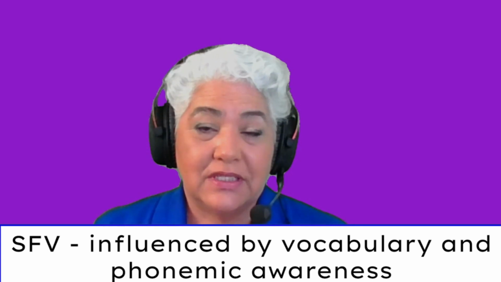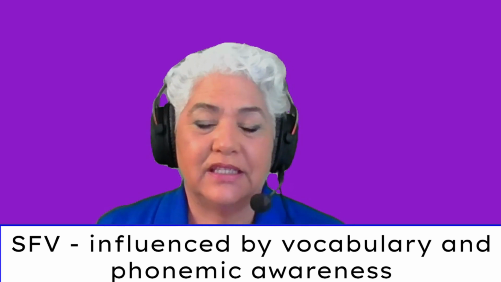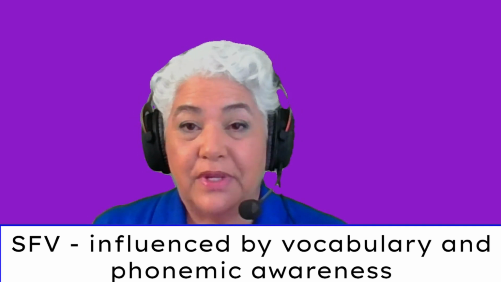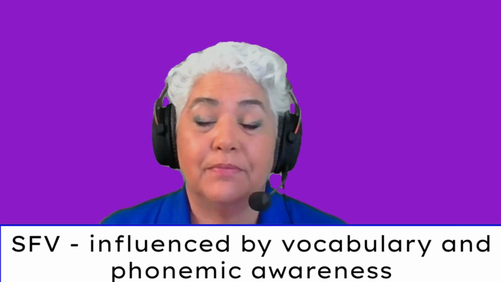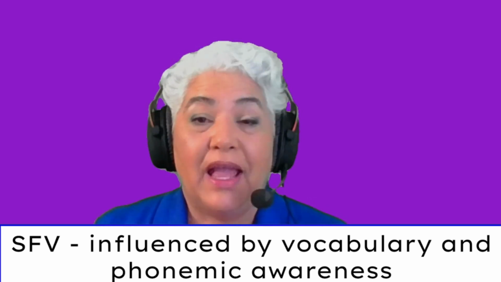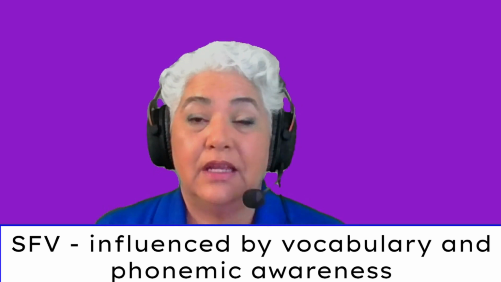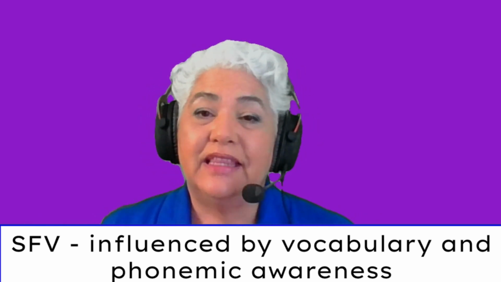For my students, I noticed some years ago that if I explicitly taught that, of course, we know we have to teach that the graphemes might represent various phonemes, but to teach them how to interchange the phonemes and how to blend them together to create a word and then practice it.